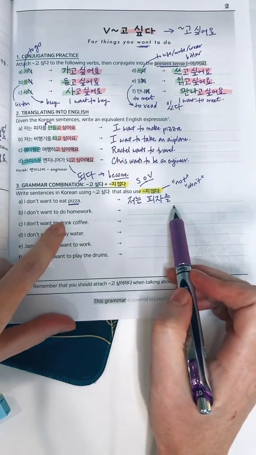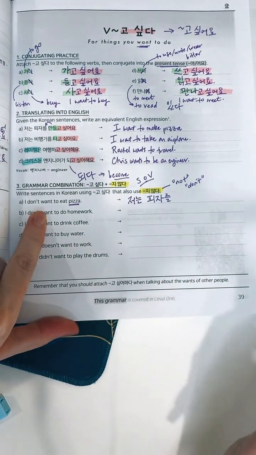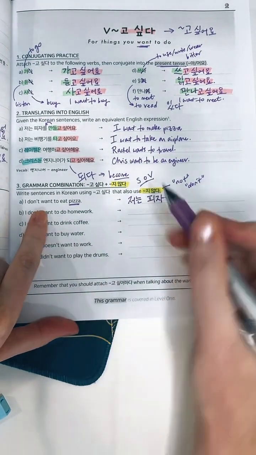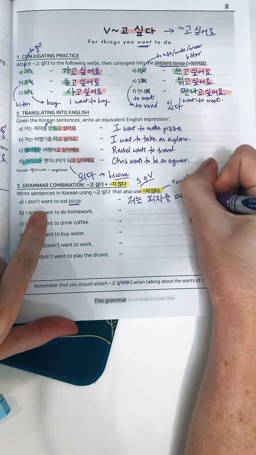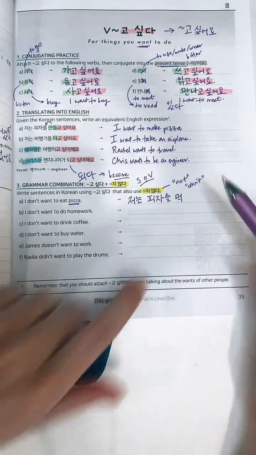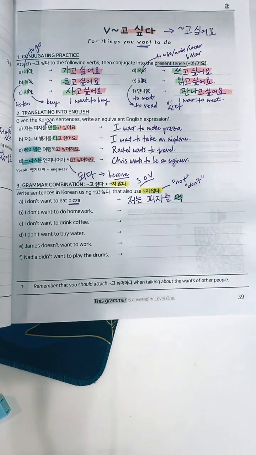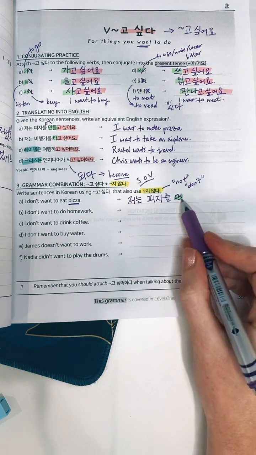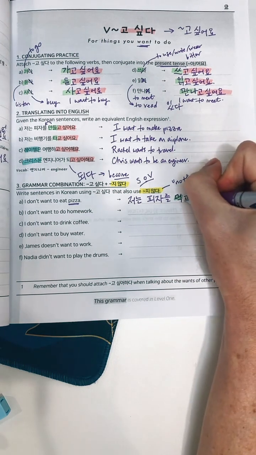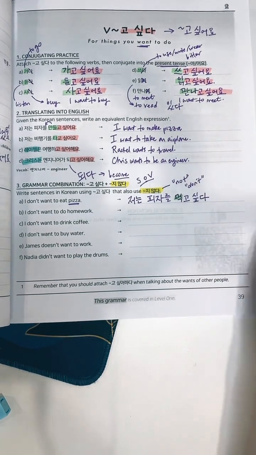So 저는 피자를 I don't want to eat. So we've got 3 things to combine here. First, we start with the verb 먹다. Take away 다 to get the verb stem. 먹. 먹 means, well, 먹다 means to eat. 먹 here is the verb stem. Now we add our 고 싶다, which means to want.